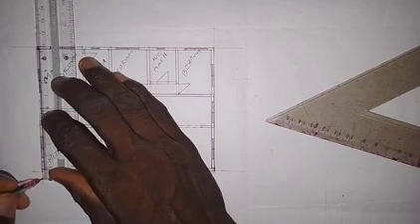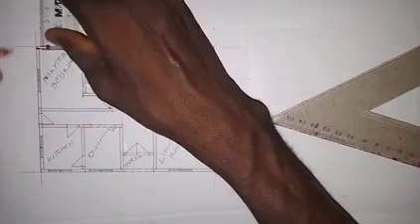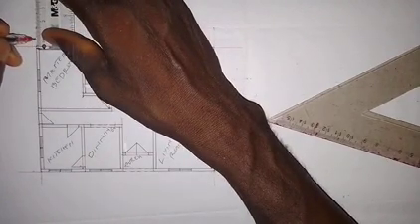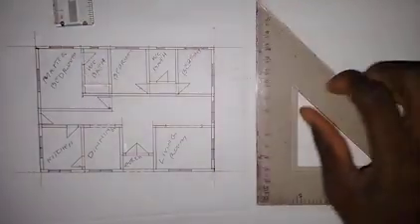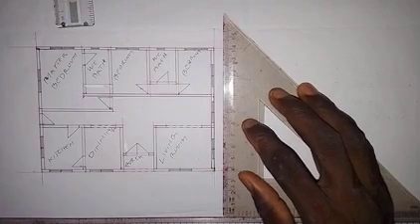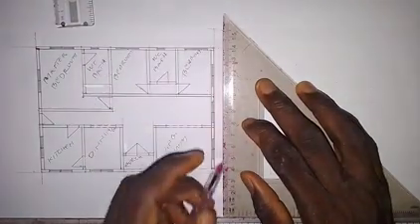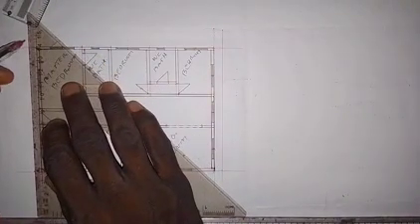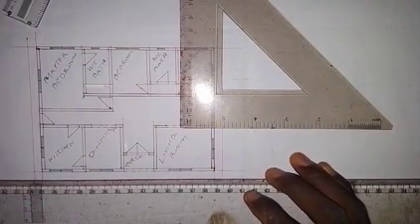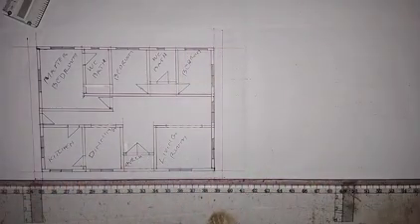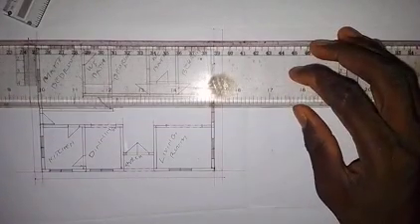So this is 6 millimeters here. Then come here, I will also take 6 millimeters from this line here. So this is 6 millimeters. So here I'm going to draw a vertical line. Then come here, I will draw a vertical line. Then here I will draw a horizontal line. Then I will also draw a horizontal line up here.